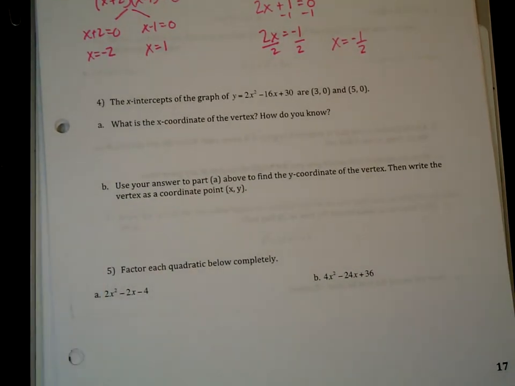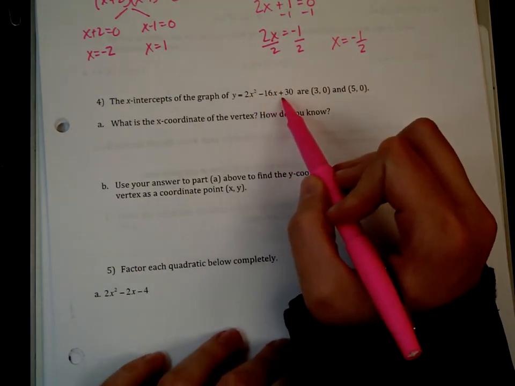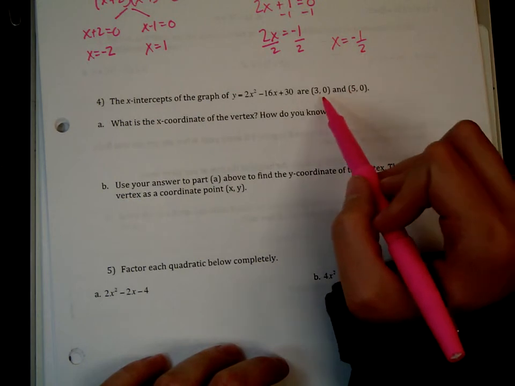The x-intercepts of the graph of 2x squared minus 16x plus 30 are (3, 0) and (5, 0).